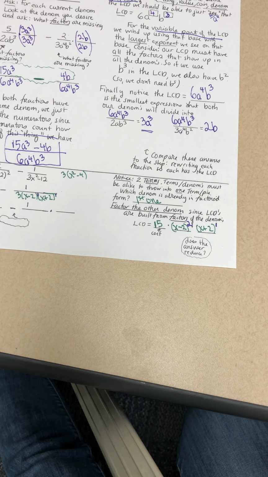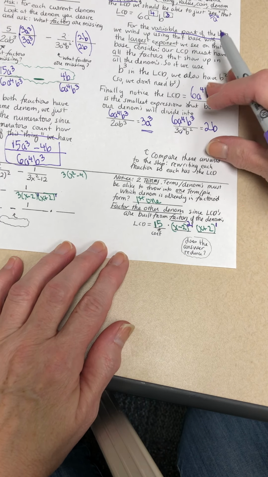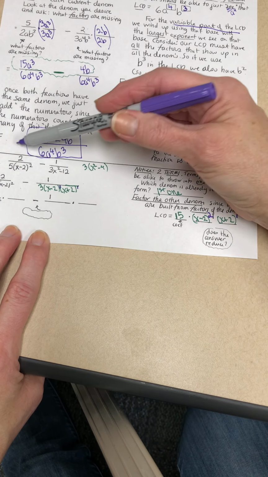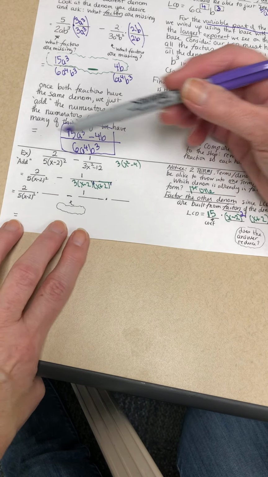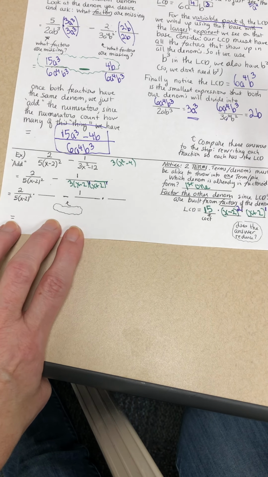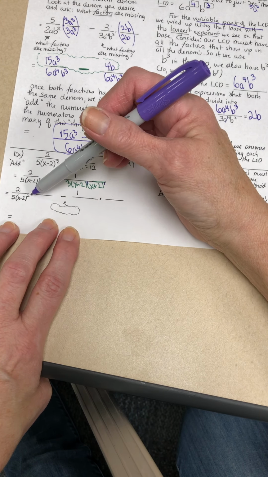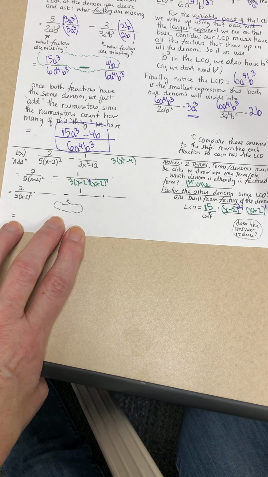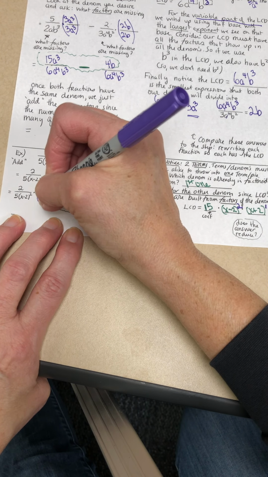Okay, so it's really good to write down your LCD off to the side because that helps in the next process. The next step is to take this original fraction and rewrite it so that it has this LCD. Well, I look at my factors. Here's the factors I have. Here's the factors I desire. Which factor's missing? Just the x plus 2. So I'll multiply that top and bottom by x plus 2.